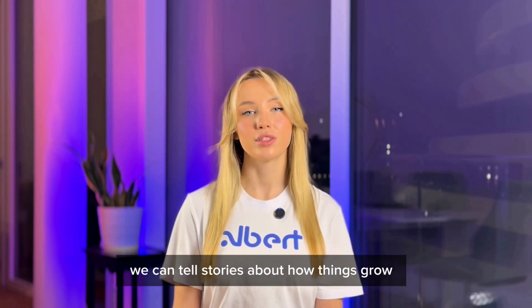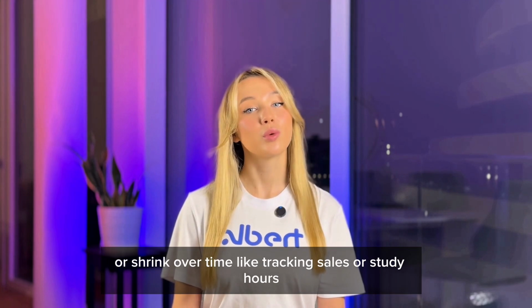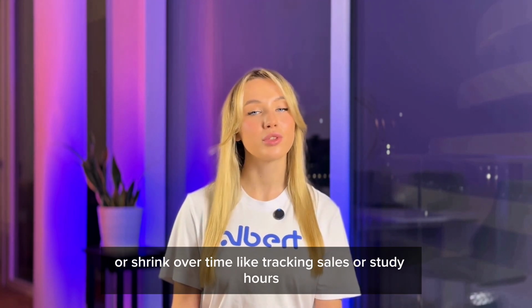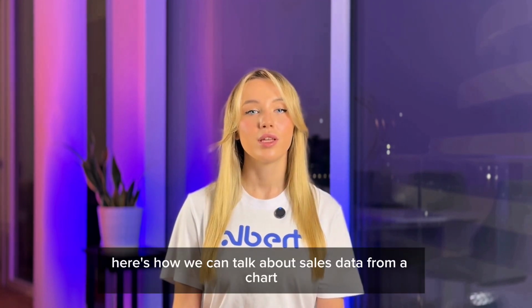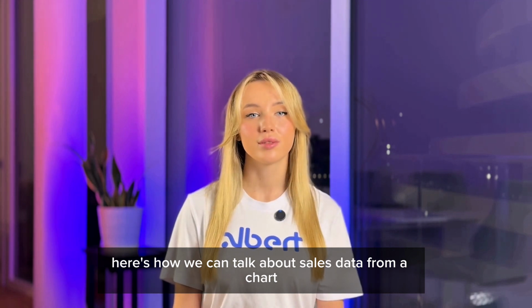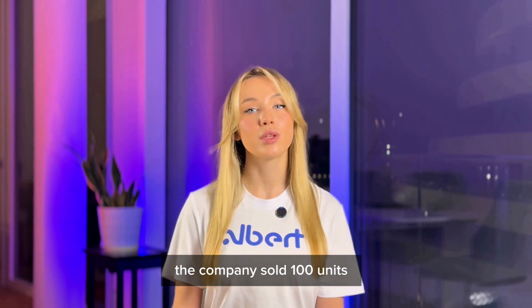We can tell stories about how things grow or shrink over time, like tracking sales or study hours. Here's how we can talk about sales data from a chart. Print. In January, the company sold 100 units.